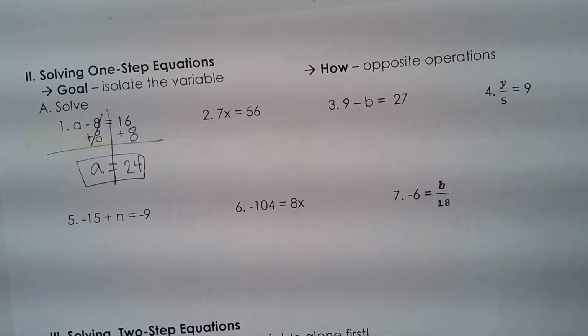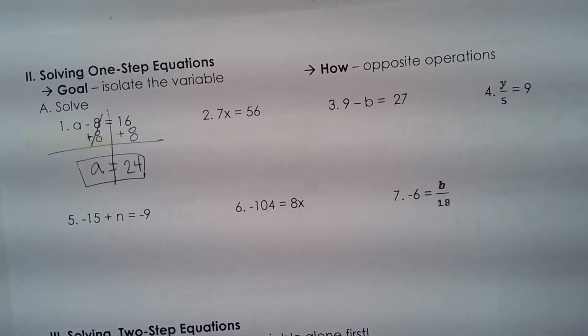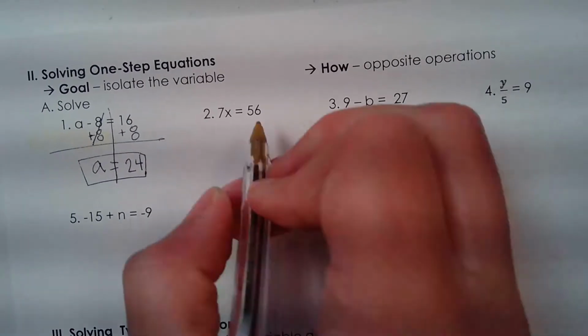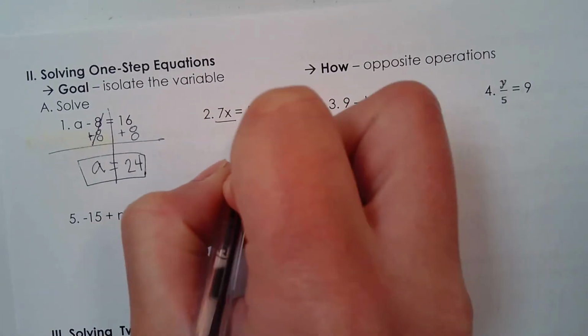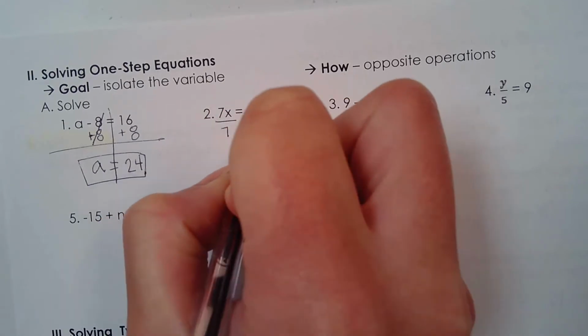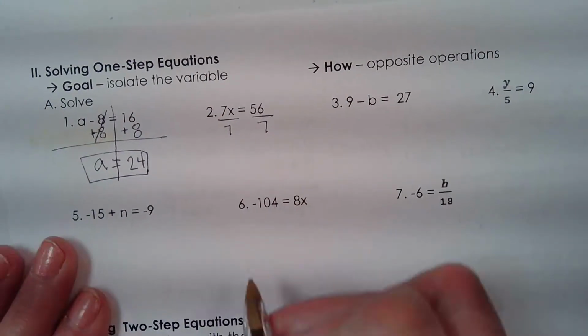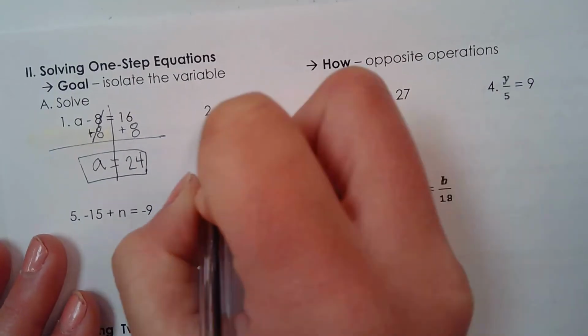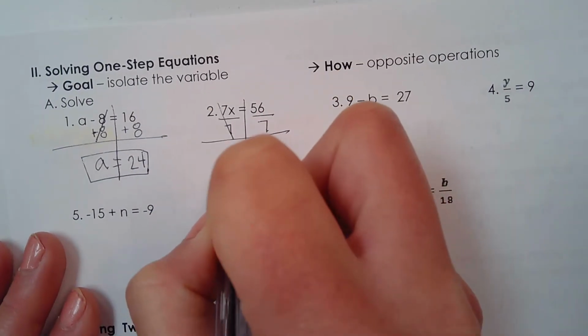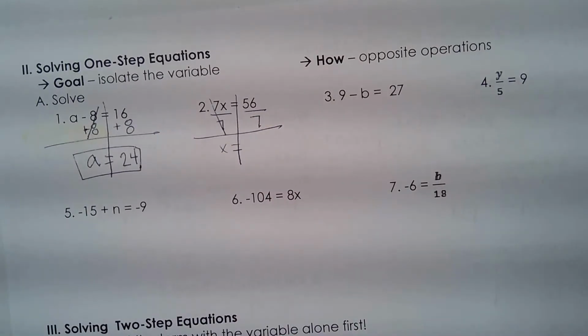So looking at the next one, we have 7x equals 56. So 7x, what operation is happening there? Multiplication. To undo that, what do we need to do? Divide. So you're going to divide each side by what? Why are we dividing by 7? That's what you're getting away from the x, yeah? So the 7's cancel and you just have x equals, what's 56 divided by 7? 8. Good.